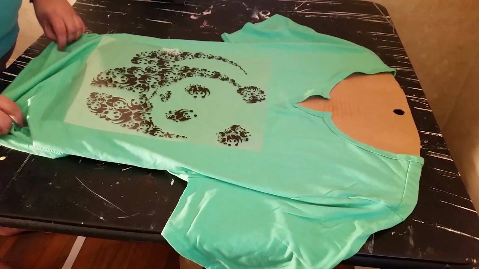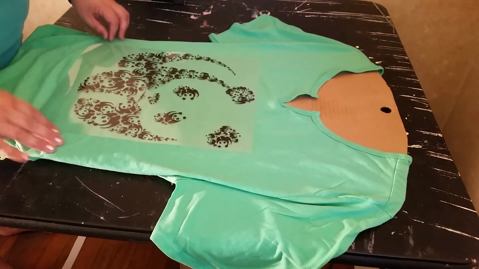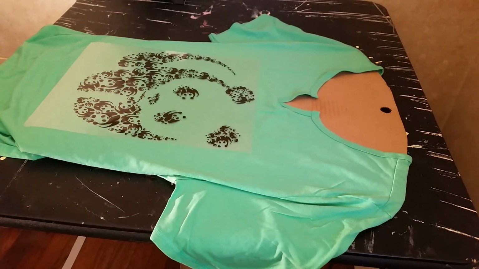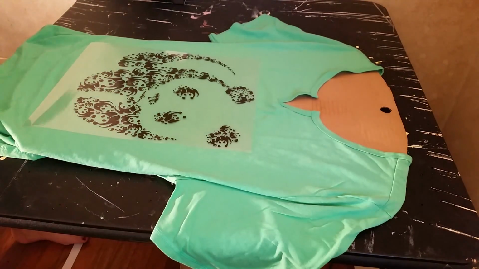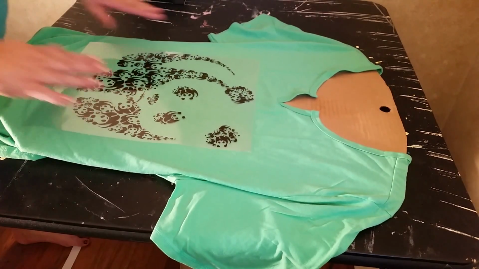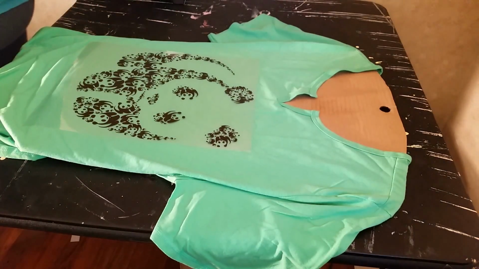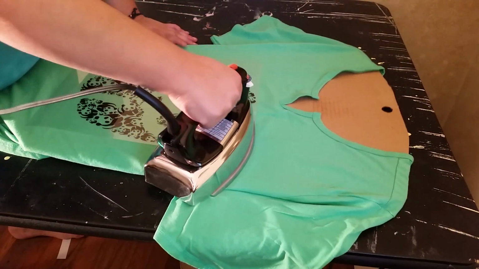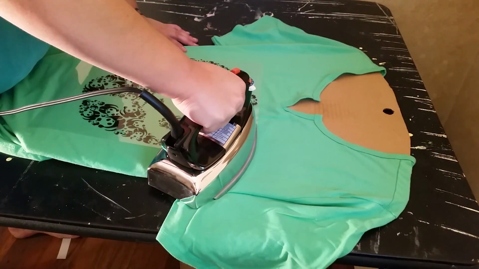And I think that would look okay. This is really big, that's okay. I like it. So it looks good. It's centered. And now what we're going to do is use our iron, and we're going to really push hard down.